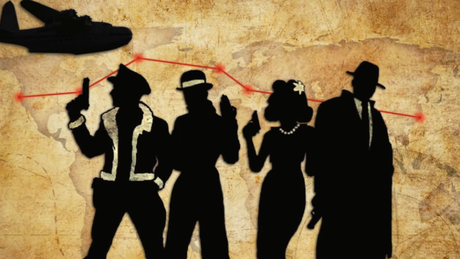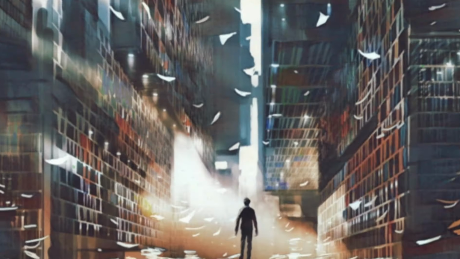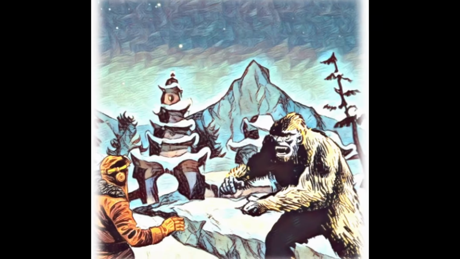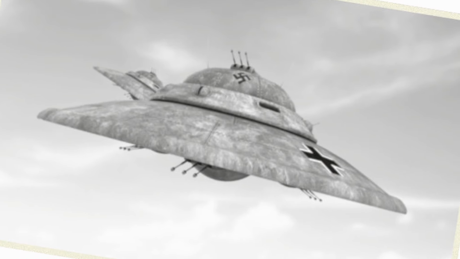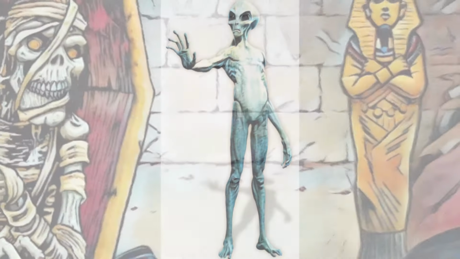The game focuses on the agents of Section D, a secret branch of the British Secret Intelligence Service that deals with supernatural and paranormal threats. The game combines historical accuracy with fantastical elements such as Nazi pseudoscience, alien visitors, ancient mysteries, and more.